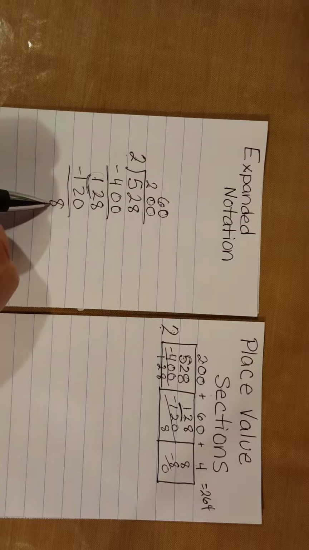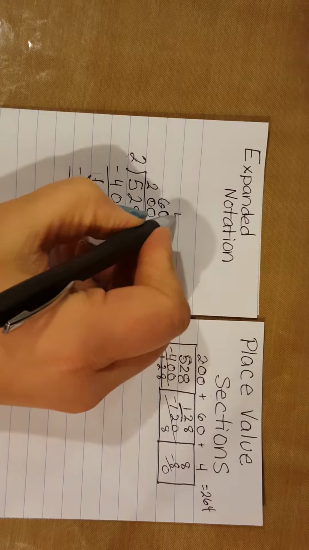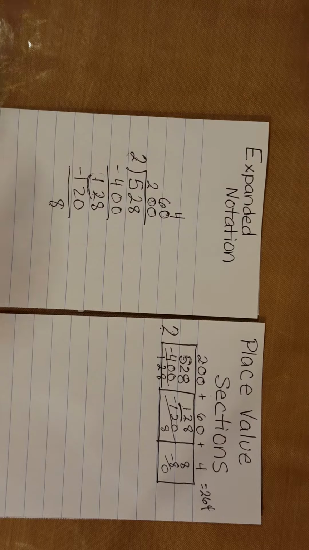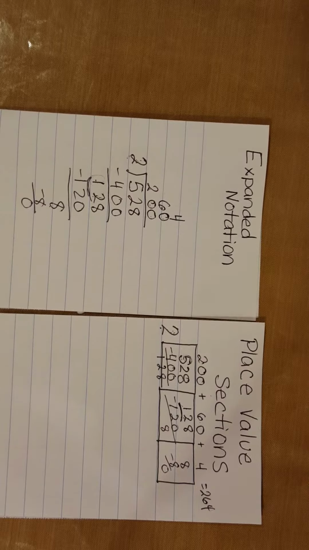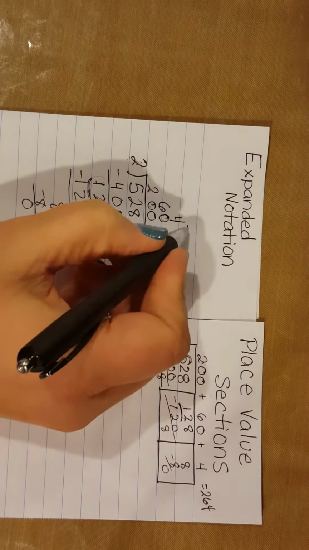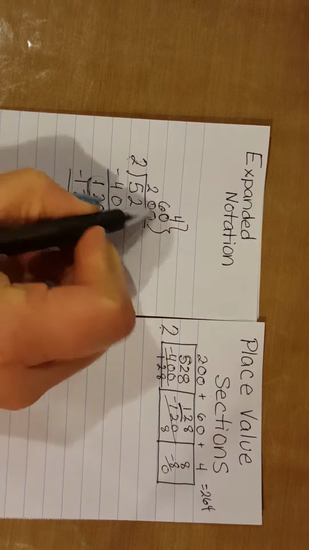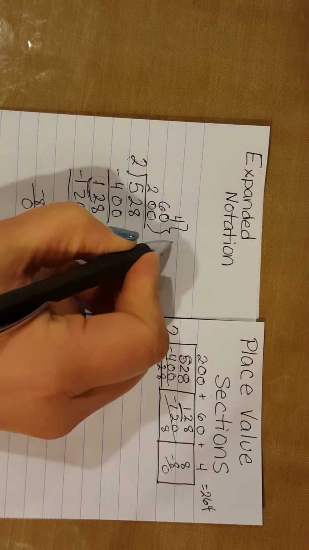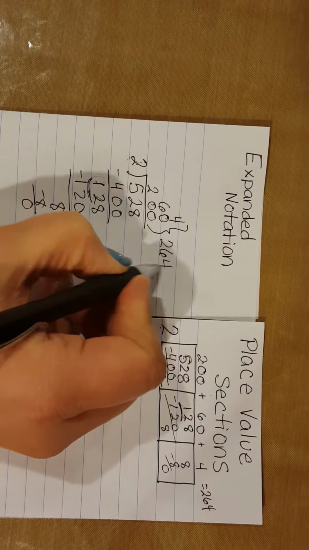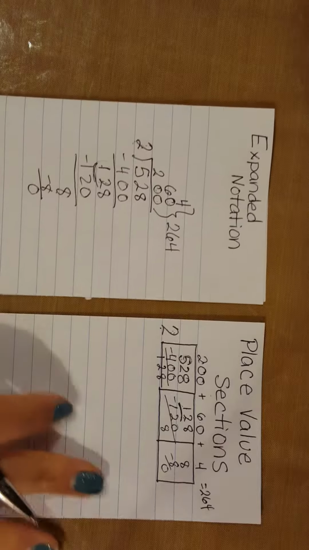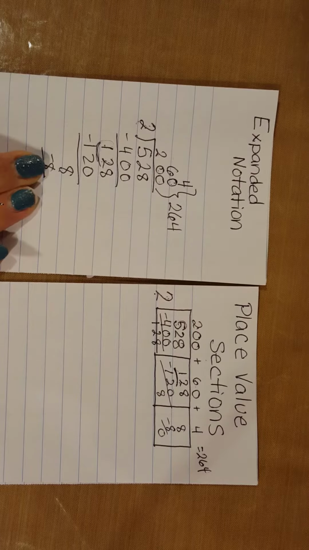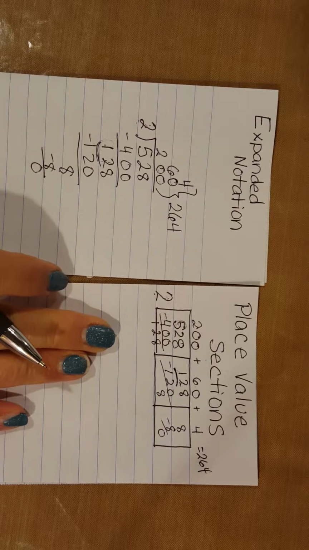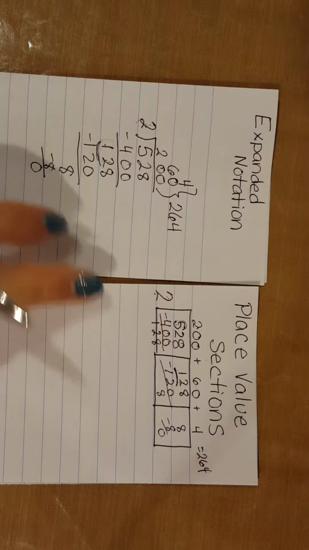Now 8 divided by 2 is 4, so I'll add my answer to the top. 4 times 2 is 8. When I subtract, I have 0 left over. Now 200 plus 60 plus 4 is 264, which is the same answer I had before. Little more like traditional long division, a little less like the place value section, but they still work.